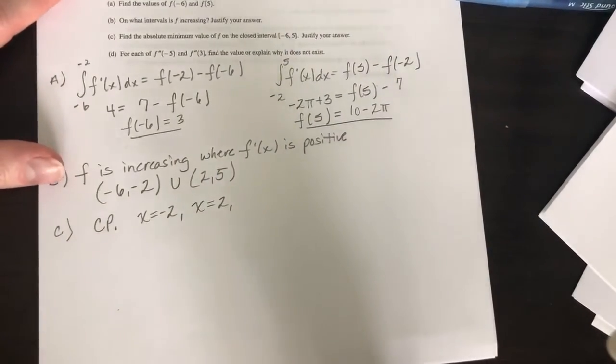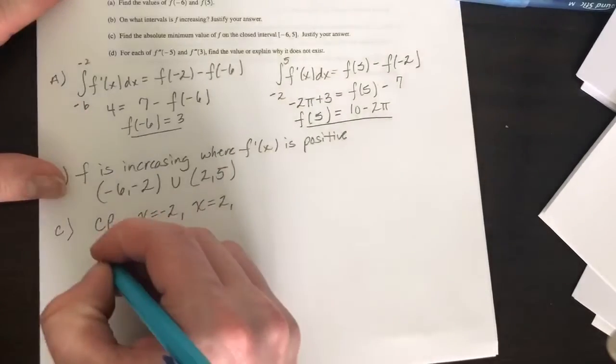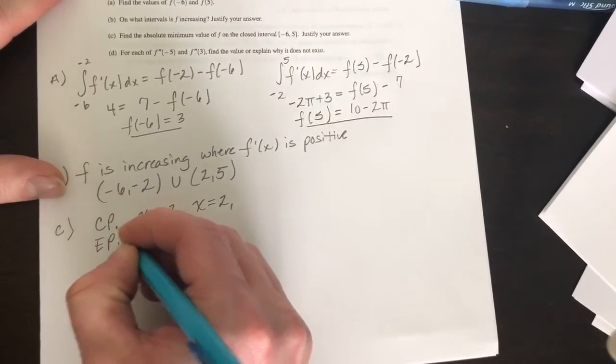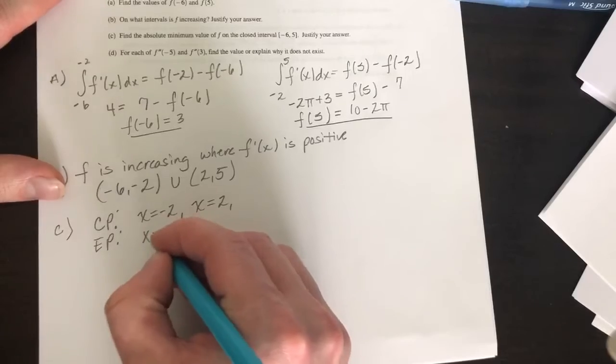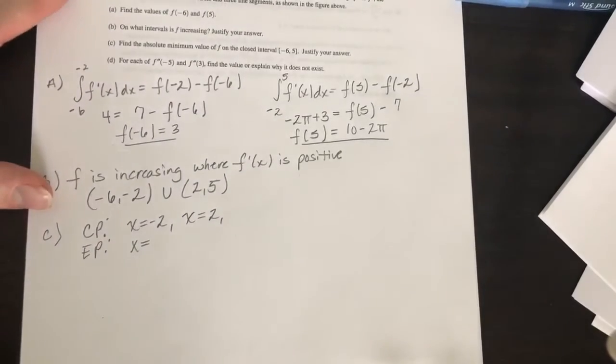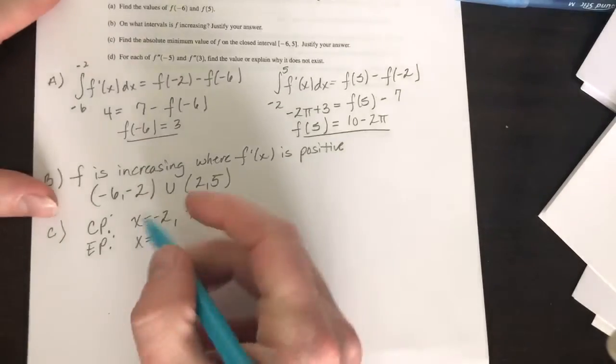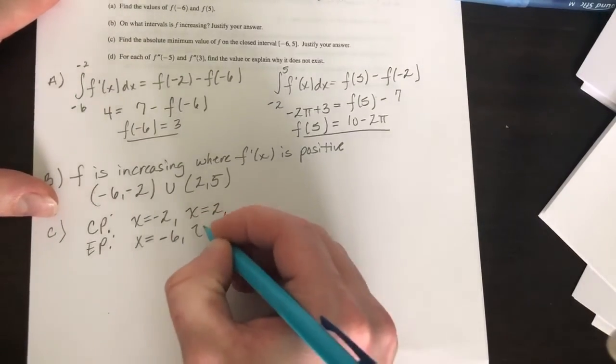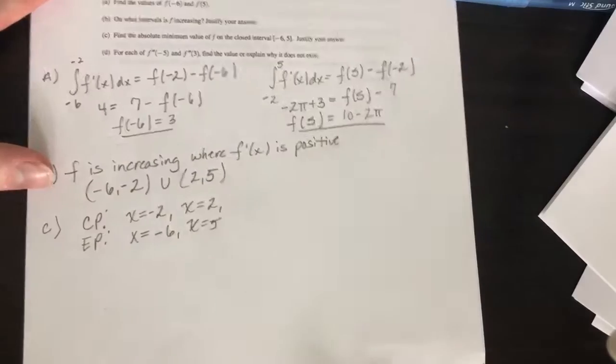And 5 is also an endpoint. Okay, so your endpoints are x is equal to negative 6, and x is equal to 5.